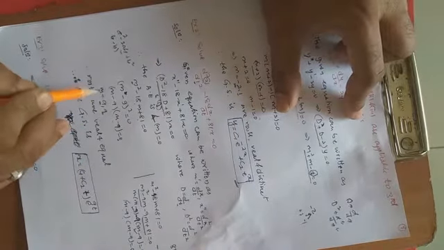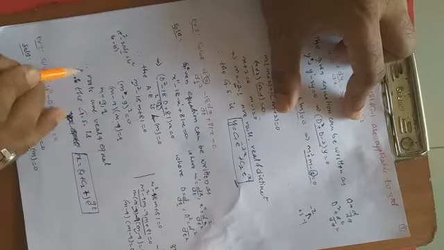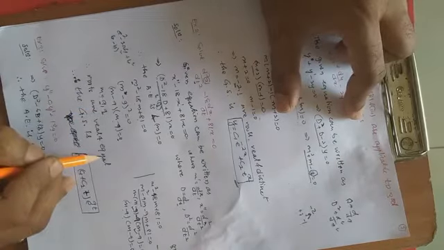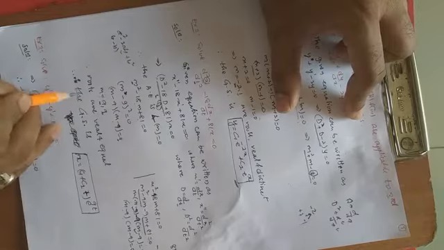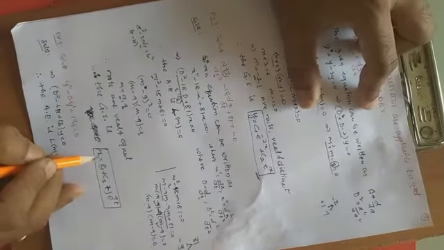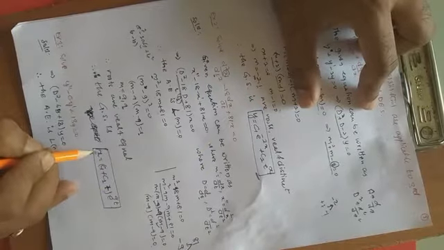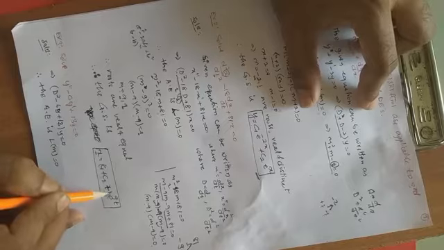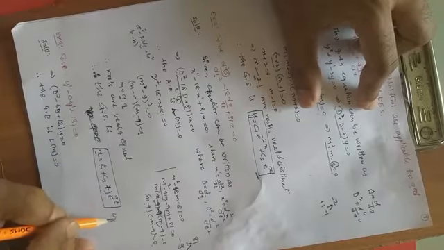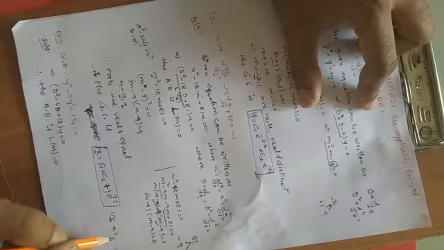Therefore, by observing this, we can decide that the roots are real and equal. Now, to write the general solution of this equation, we will use the second type, that is, x is equal to c1 plus c2 t into e to the power 9t, or you can also write this as x is equal to c1 t plus c2 into e to the power 9t.